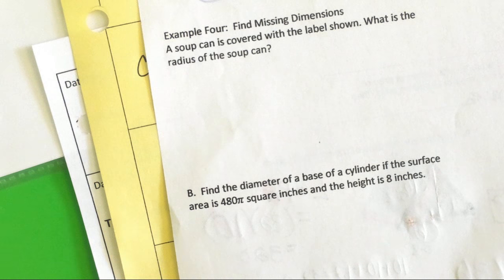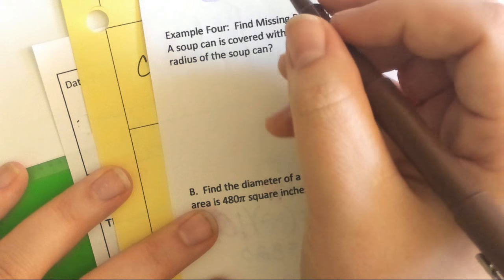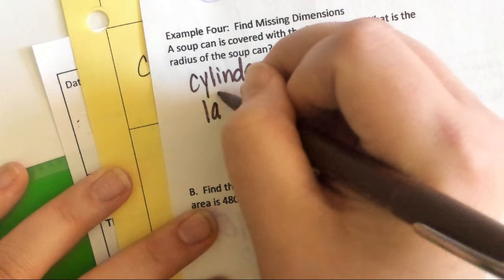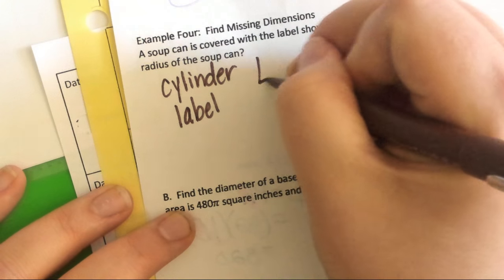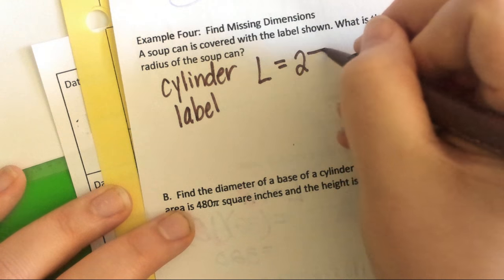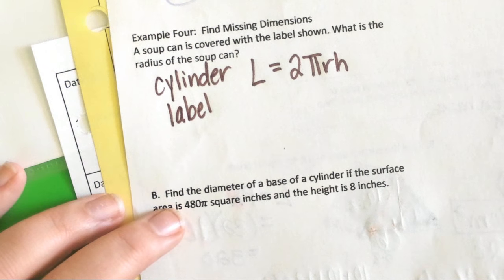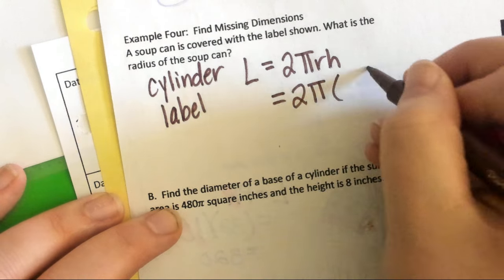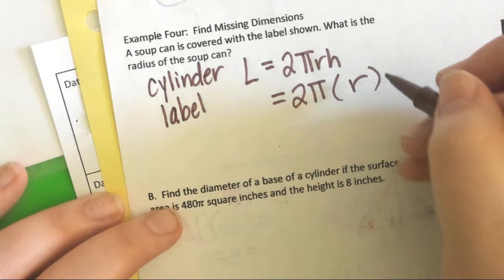Okay, so it says there's a soup can covered with the label shown. What is the radius of the soup can? 8. Okay, 4. A soup can. What shape am I going to use then? Cylinder. So I need the cylinder, and we're putting on a label. So which area formula do I need? Lateral or surface? Lateral. So I need the lateral formula for a cylinder. So L equals 2 pi RH. L equals 2 pi. So we've got to plug in some things. We've got to figure out some numbers. We don't know R because it says what is the radius of this soup can shown. Obviously that's what we're about to solve for.